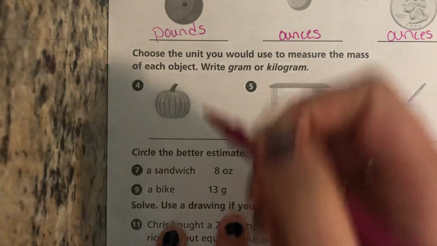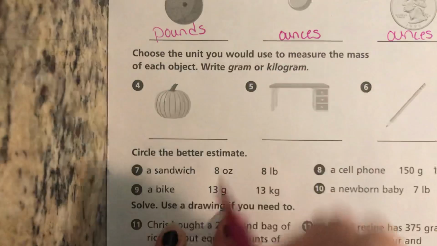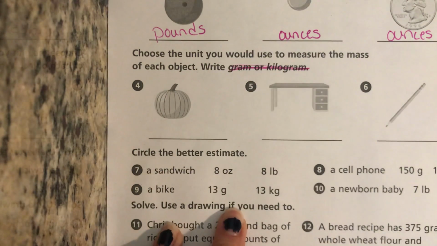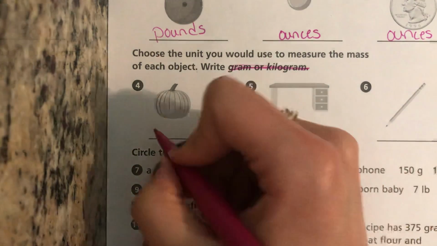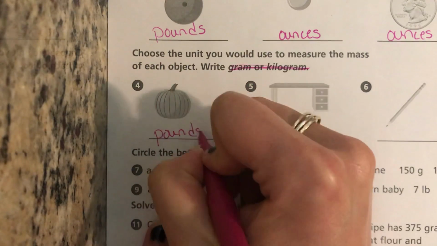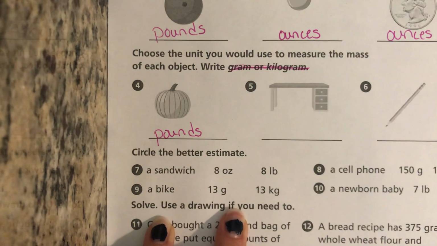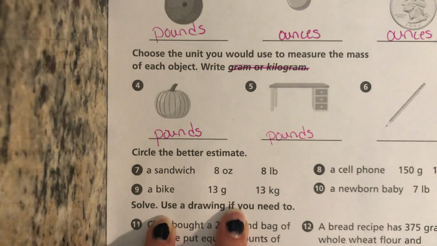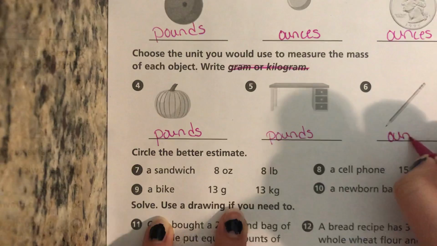Here, we're not going to measure them in grams or kilograms. We're still going to use ounces and pounds. So for a pumpkin, I would measure it in pounds, right? Pumpkins are heavy, and much heavier than a paper clip. Desk, another very heavy object, I would measure it in pounds. Pencil, that's a lightweight object. I would measure a pencil in ounces.